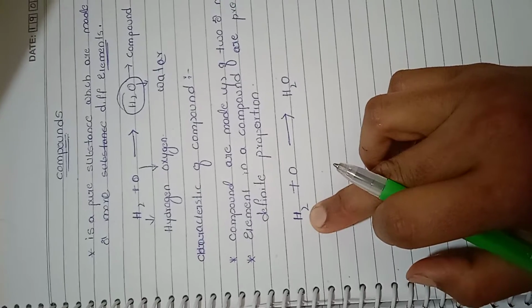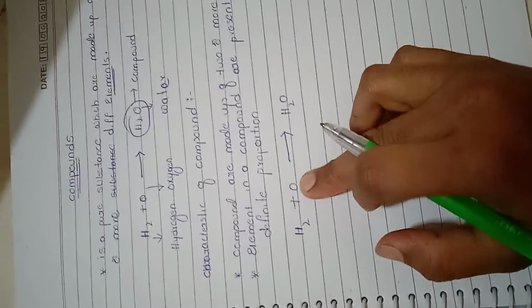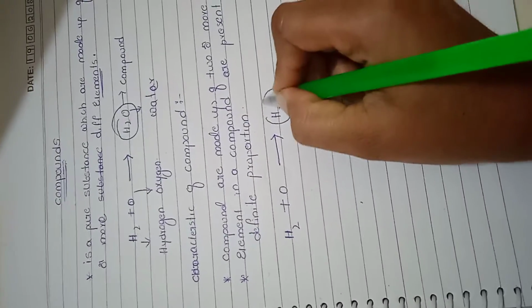Two atoms of hydrogen and one atom of oxygen, isn't it? So that we can form a compound.